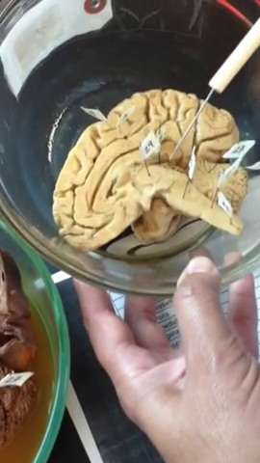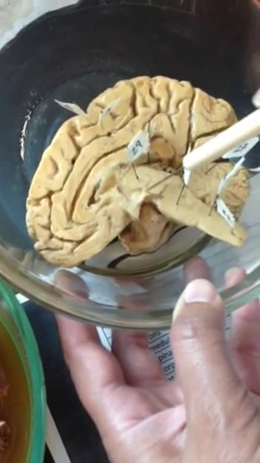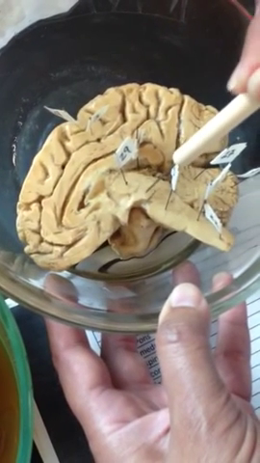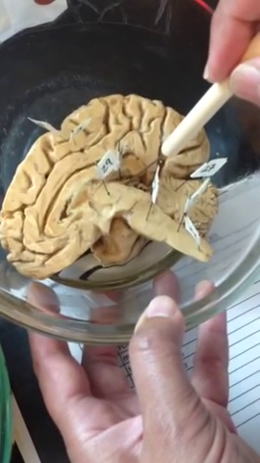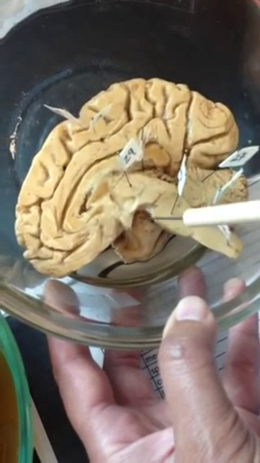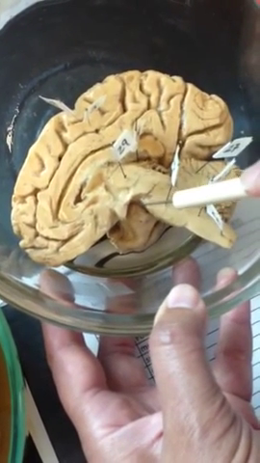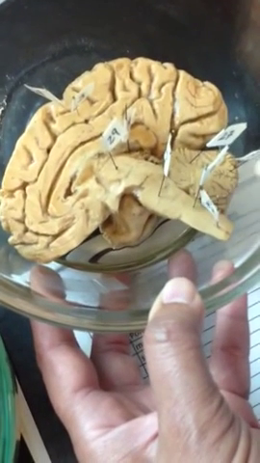And if you see in the middle, you can see the thalamus, the round oval area, that's your thalamus. Below that is your hypothalamus. Then your pineal gland is located here behind the thalamus. The pituitary gland will hang from the hypothalamus. You don't see it in this view, it's broken.